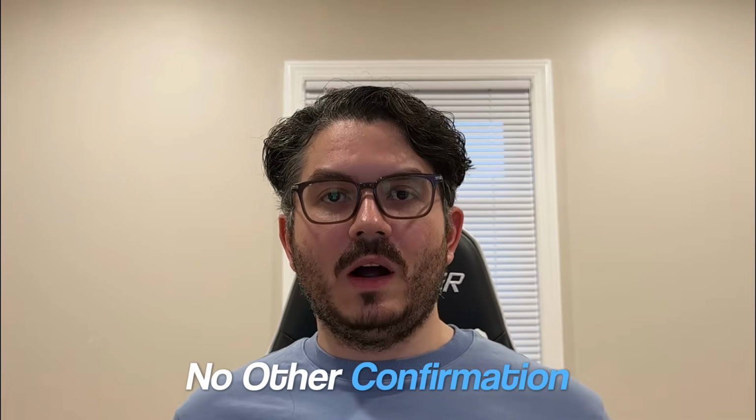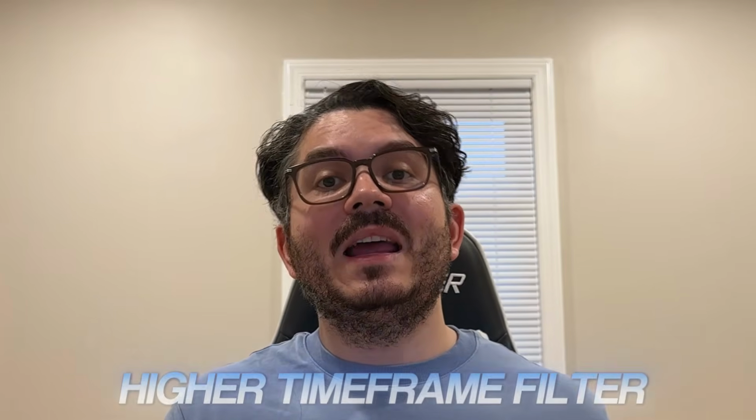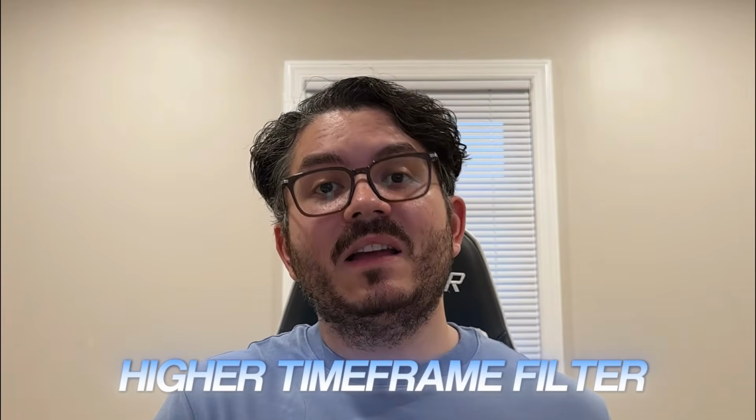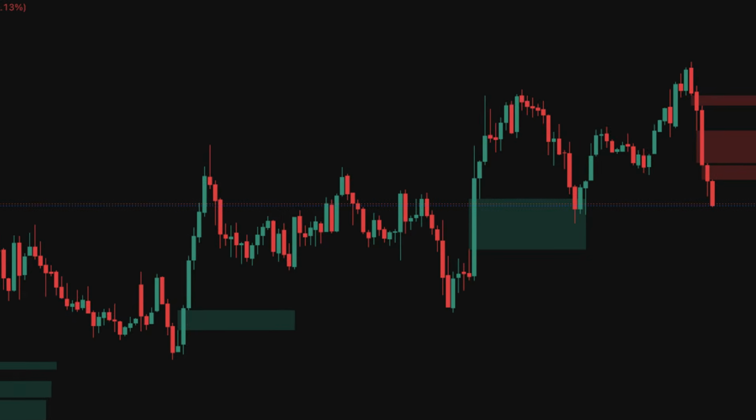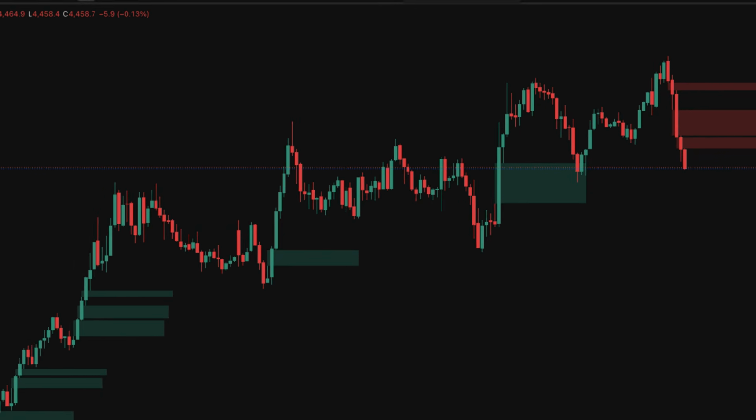This is exactly why on this channel we always stack a higher time frame filter, something like a 15-minute or higher EMA, on top of any entry pattern. Fair value gap tells you where institutions may be interested in going in. The higher time frame tells you what direction you should actually be looking for.